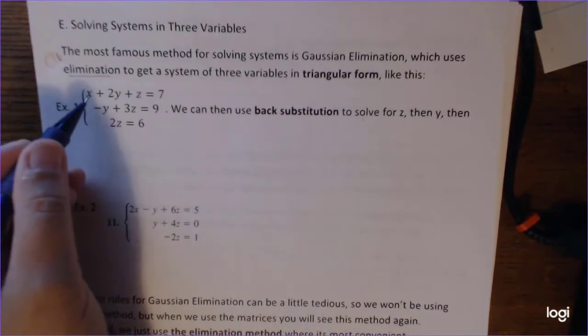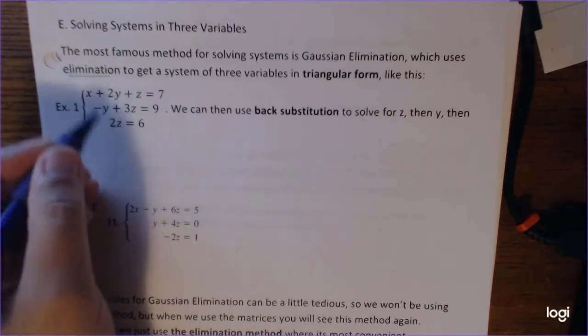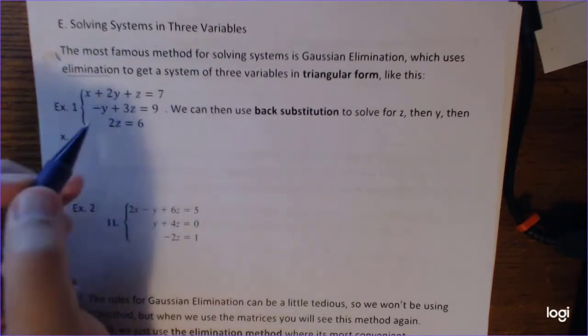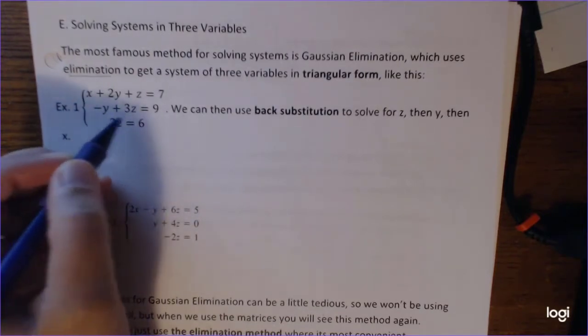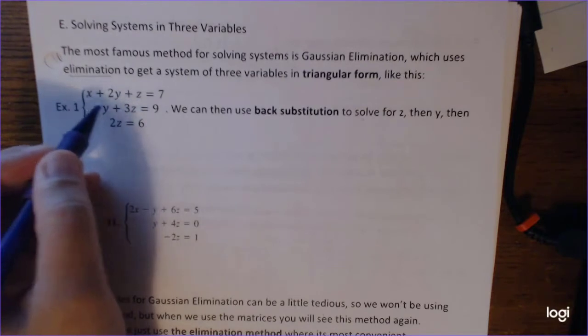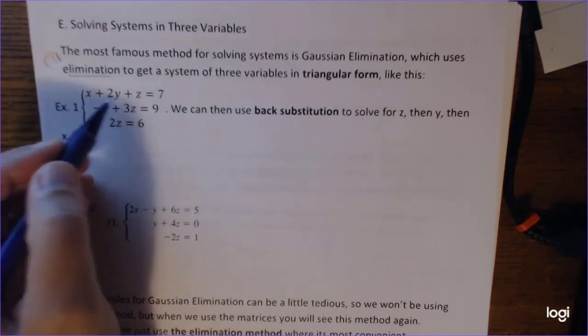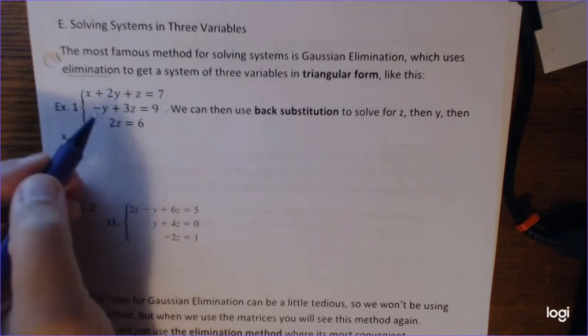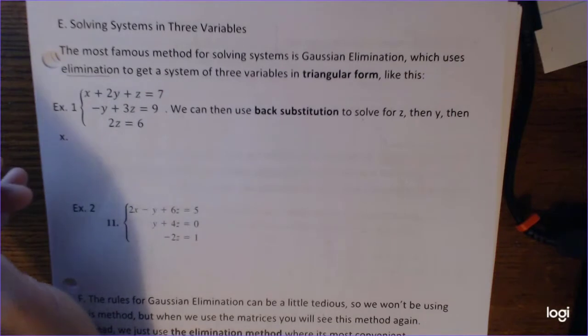Triangular form is when you've got 3 variables, so you need 3 equations, and they don't have to be in this order, but triangular form is when one equation has one unknown, another equation has 2 unknowns, and a third equation has 3 unknowns. So this is triangular form, and if you write it in this order, 3, 2, 1, you'll see it makes a triangle. We can then use back substitution to solve for z.